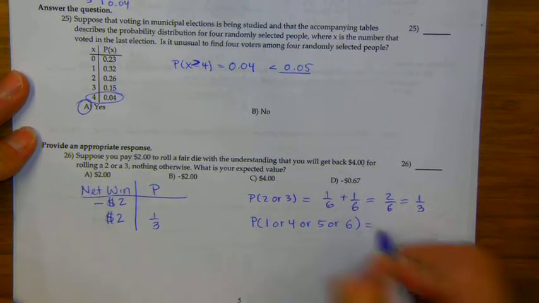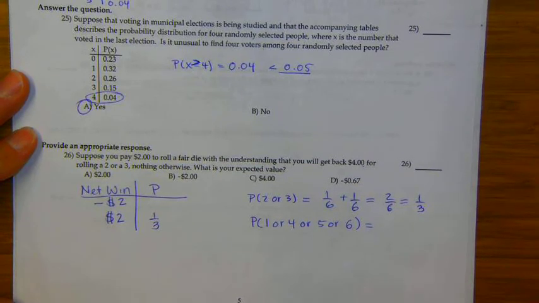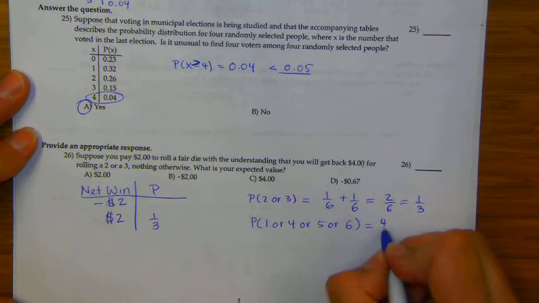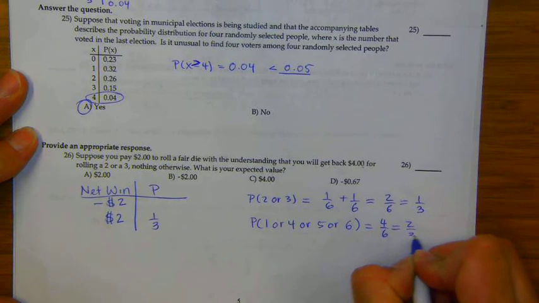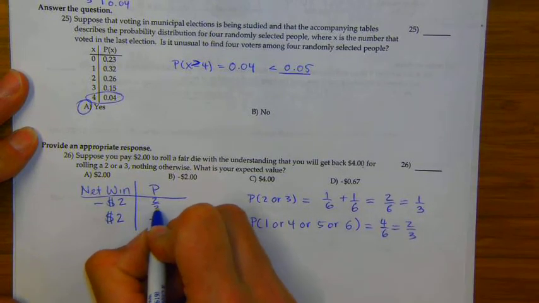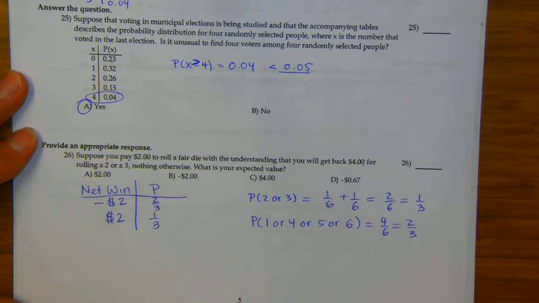So let me write this down. That would be 1/6 plus 1/6 plus 1/6 plus 1/6, or 4 in 6, which is 2/3. Notice this is a probability distribution because each value is greater or equal to 0, less or equal to 1, and my two probabilities add up to 1.